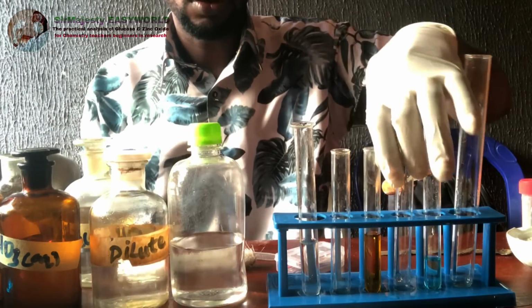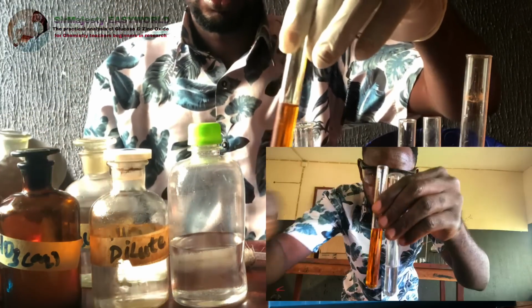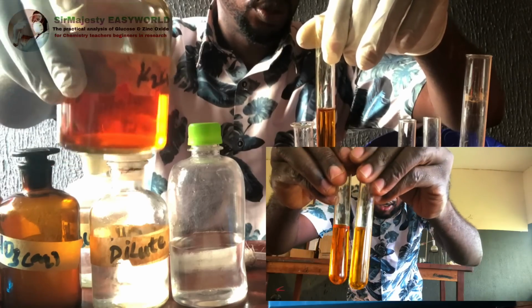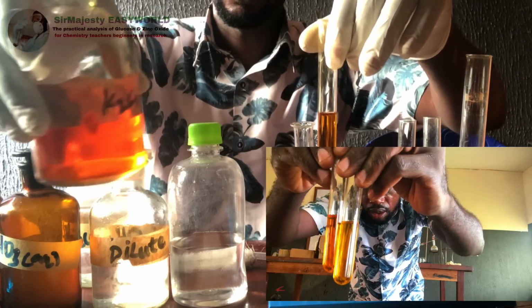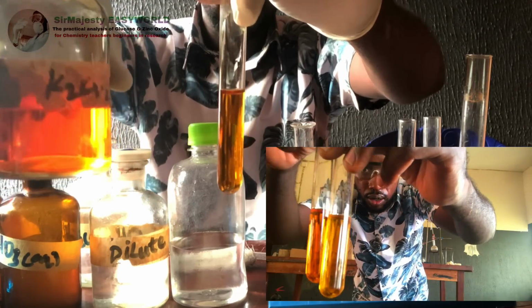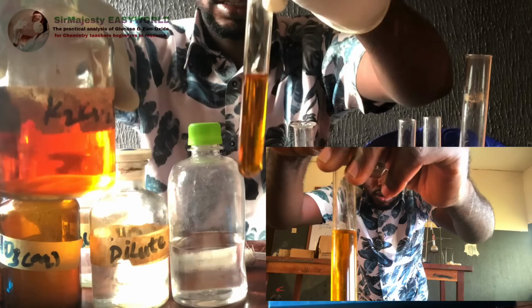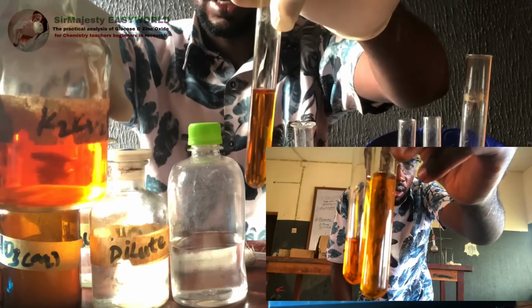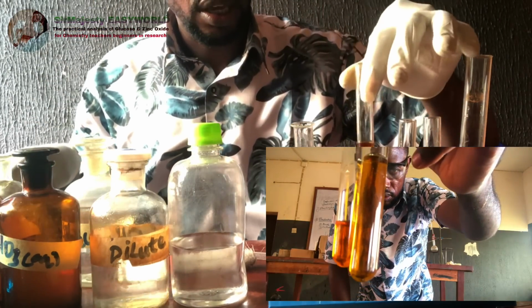If you want this change of color to be very fast, what you are going to do is to add more; you acidify your reagent more. If you acidify this more, be very careful about yourself, because H2SO4 is corrosive. The rate of color change will be very, very fast and more pronounced. But I think it's obvious in the video that the glucose has turned the orange color of K2Cr2O7 under acidic medium green, and that confirms that glucose is a reducing agent.